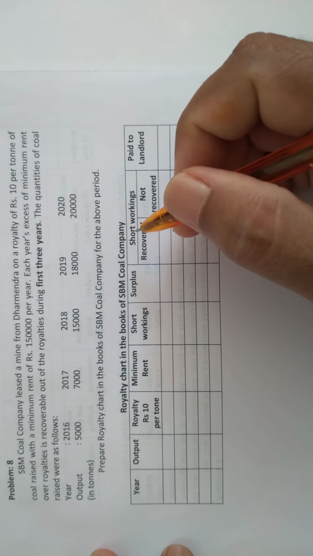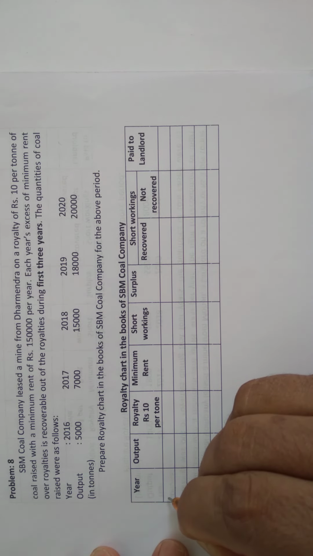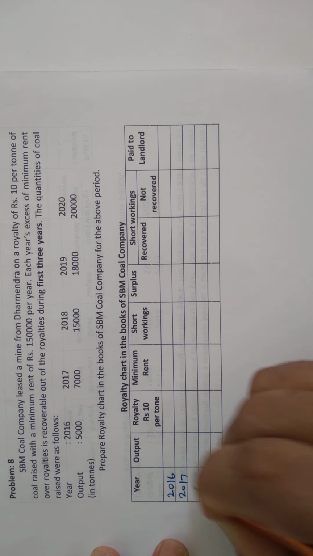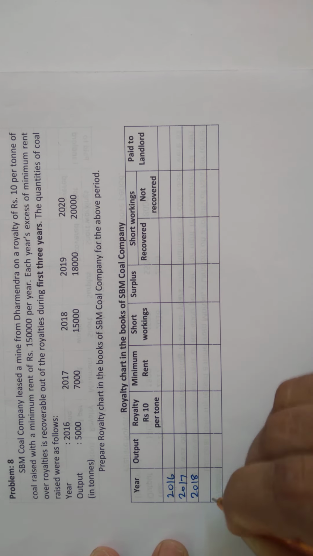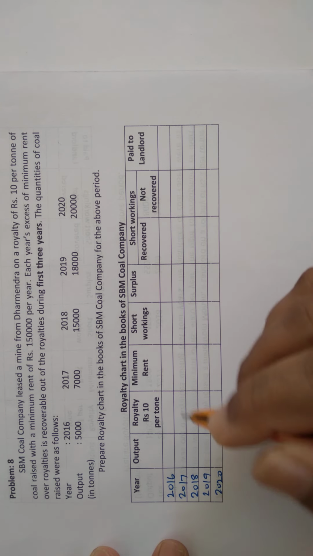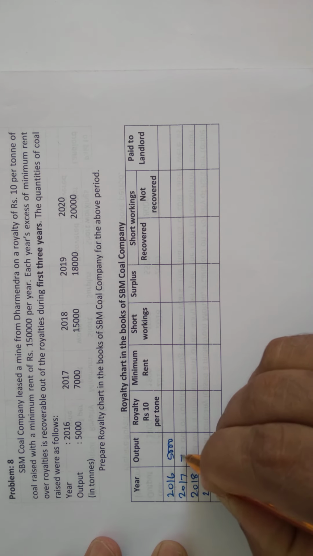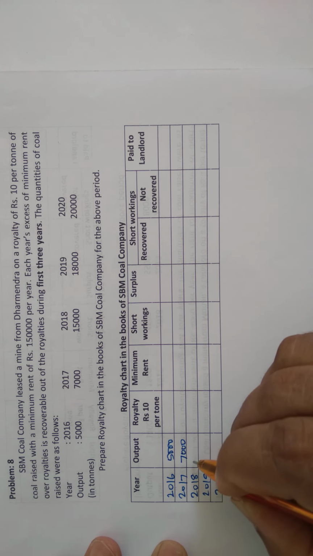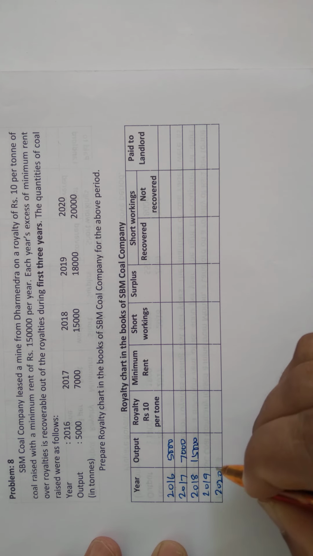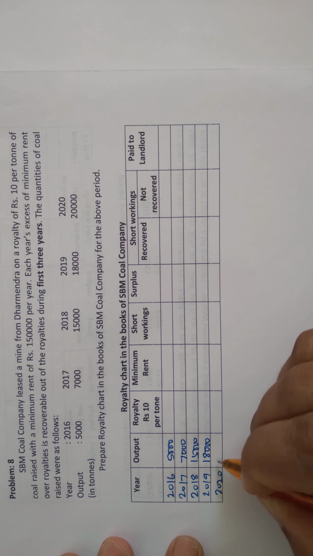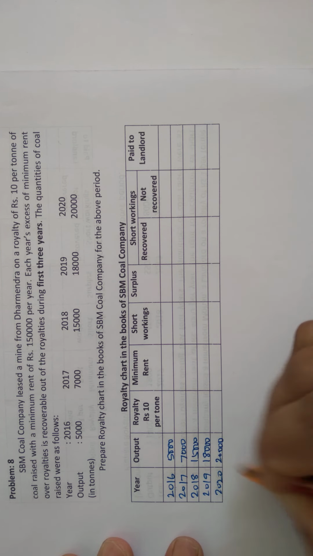Let us start the solution. So I'll take here year column, 2016, 2017, 2018, 2019, 2020. Output is given. First year it is 5,000, second year it is 7,000, third year it is 15,000, then fourth year it is 18,000, fifth year it is 20,000.